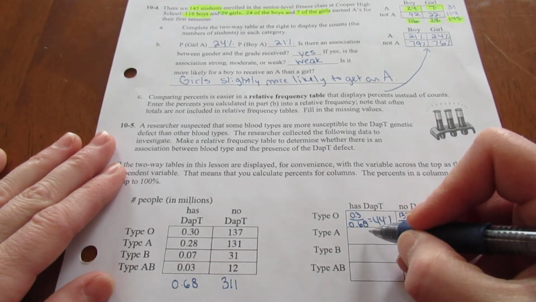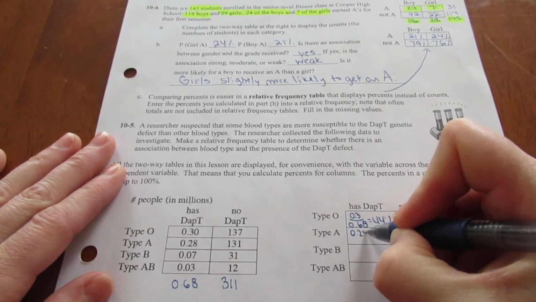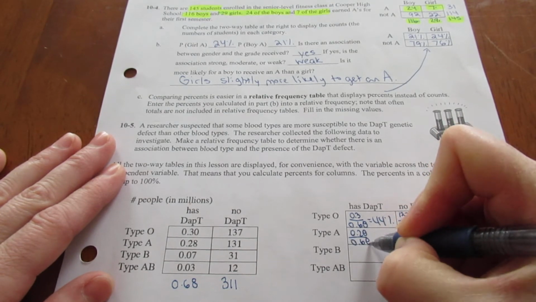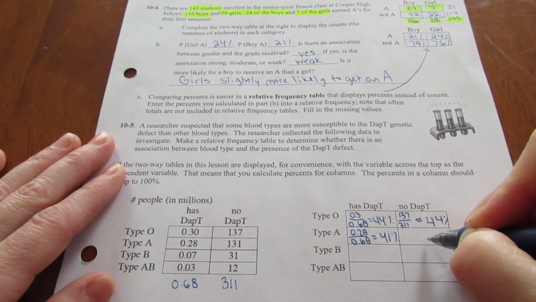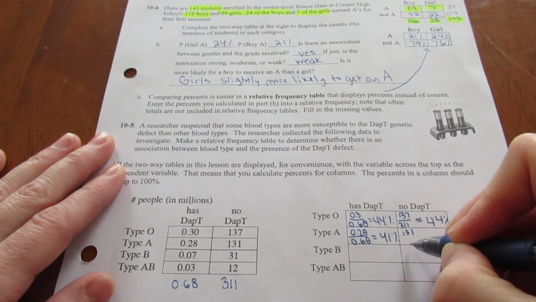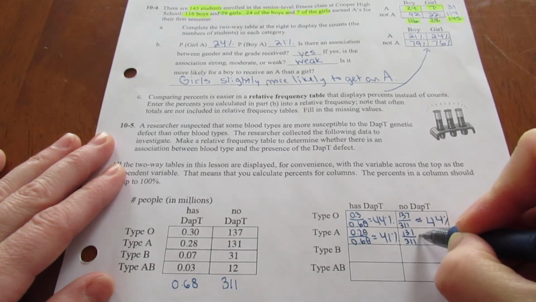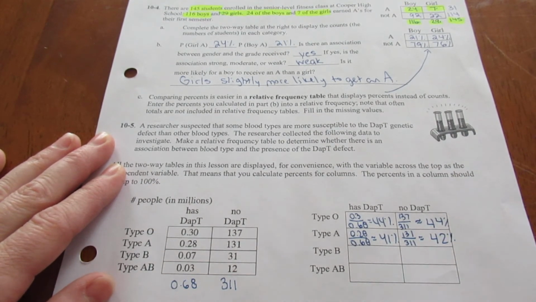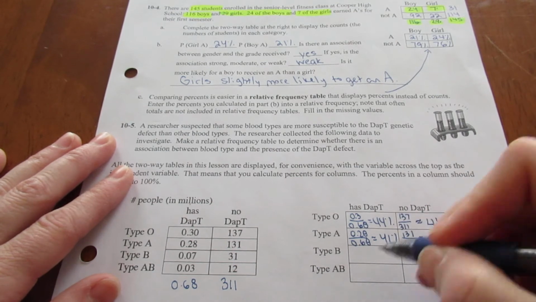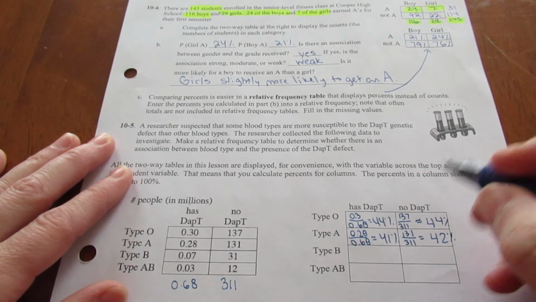same. If we go to the next, 0.28 out of, again, 0.68, approximately 41%. And if we do the second column, the 131 out of the 311, approximately 42%. Now, very, very close, slightly off. Let's look at all of the blood types, though, to see if we can make a general statement.